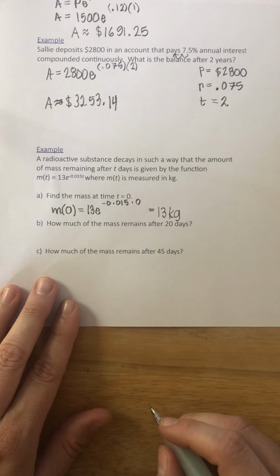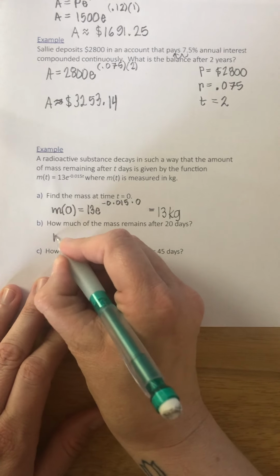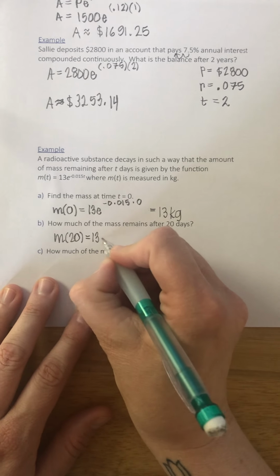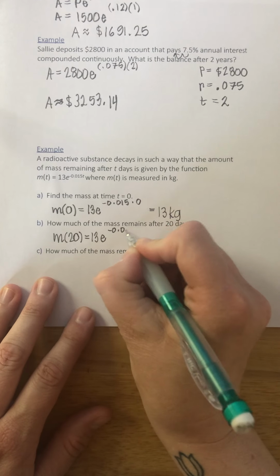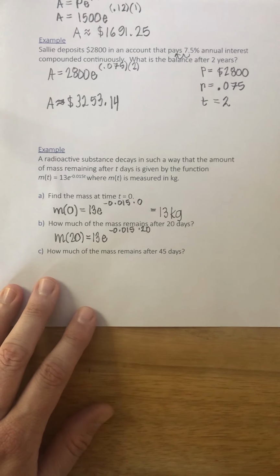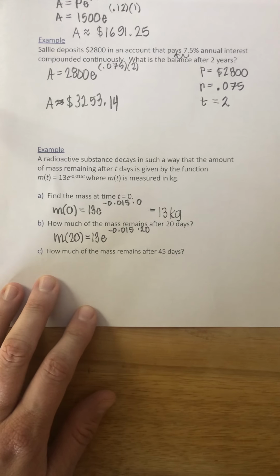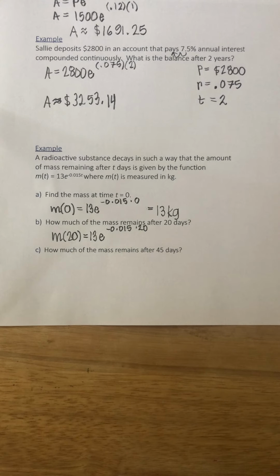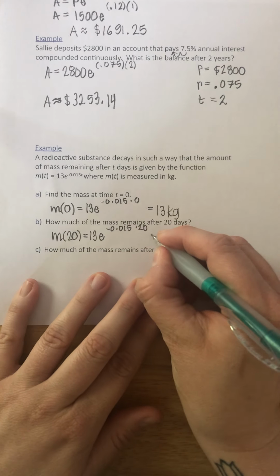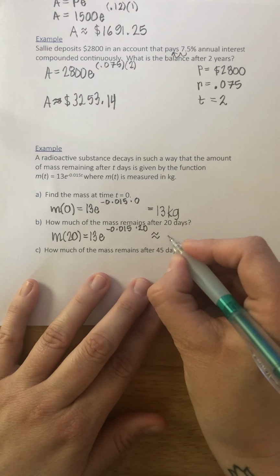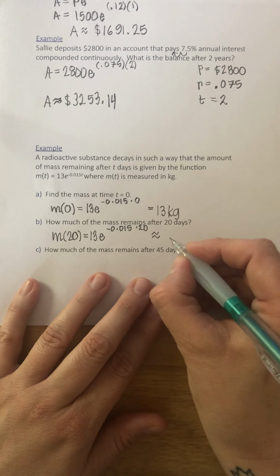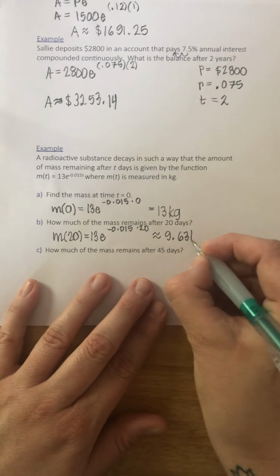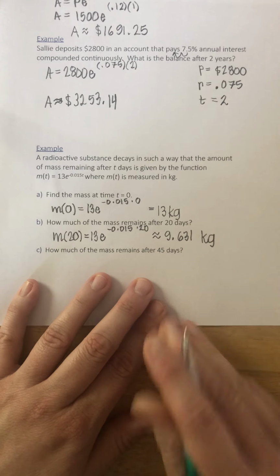All right, letter B, how much of the mass remains after 20 days? Well, all we're going to do is plug in a 20. So again, I have 13 times e to the negative 0.015 times 20. Again, I'm just going to plug that in exactly like I see it. Now this one we are going to have to round because it didn't come out exact, so I'm going to use an approximate symbol. And let's just keep on with the 3 digits behind the decimal point. So I'm going to have 9.631. Again, we need kilograms.